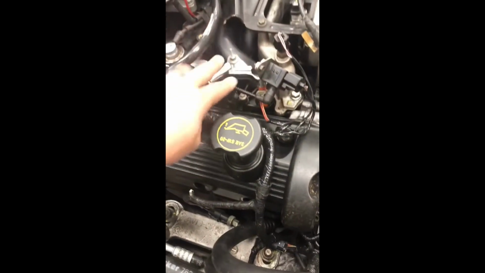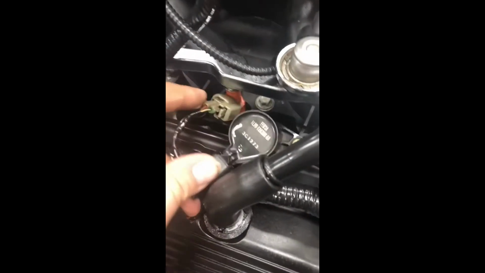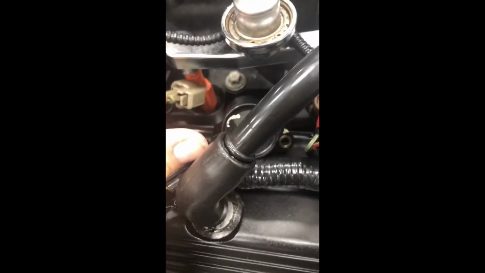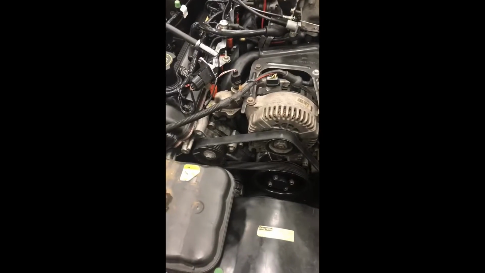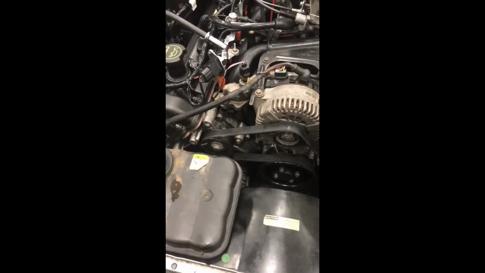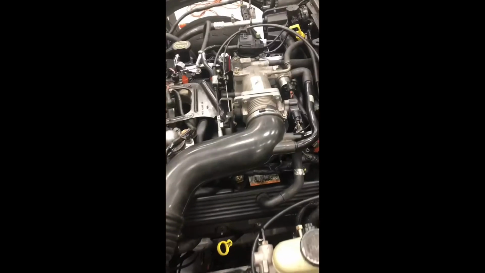Next, we're going to talk about the different things for the ignition. We've got our fuel rail right here, which has our fuel sprayers here. We've got our ignition coils right here. And that's pretty much everything on the fuel side and the spark side as well.